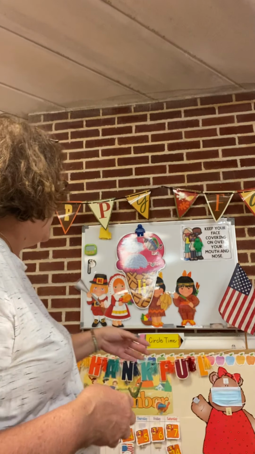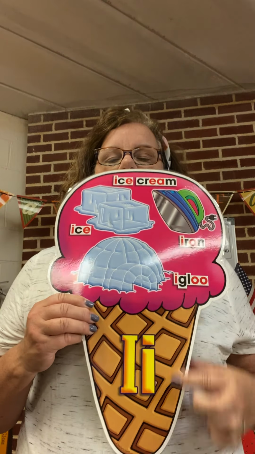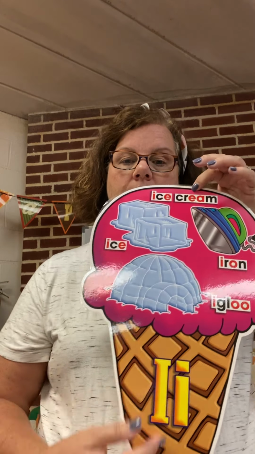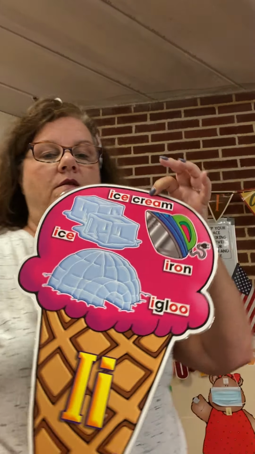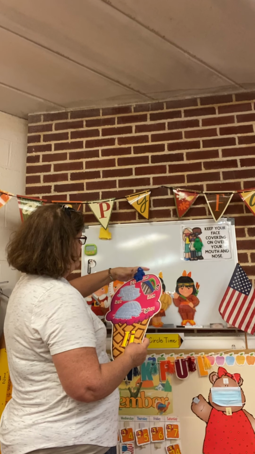And we have a new letter, and the letter is I. And you can see the shape right here is an ice cream cone. We have an igloo that begins with the I, an iron, and ice cream, all begin with I. Later on in the week, we're going to read a book, I Want an Iguana. An iguana begins with I.